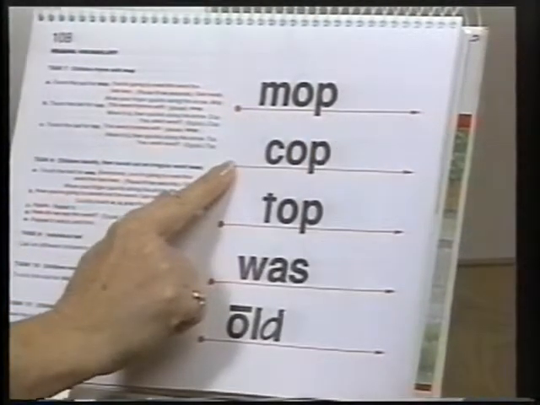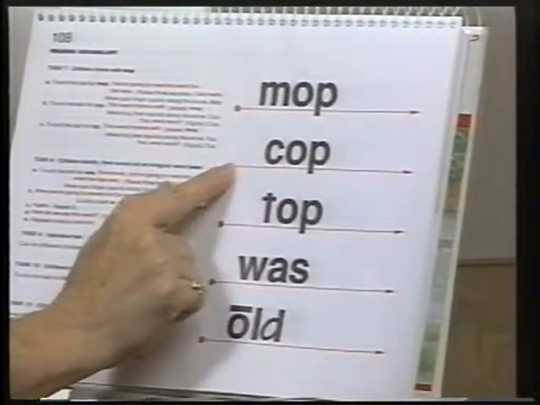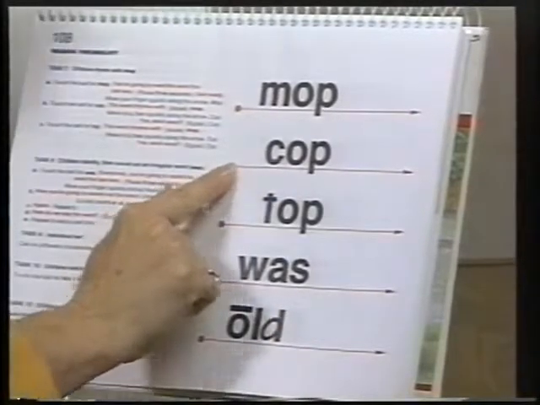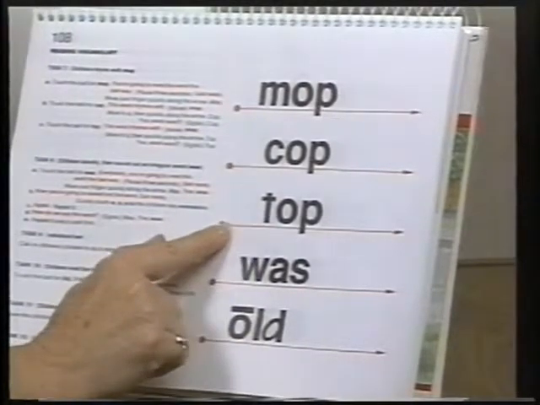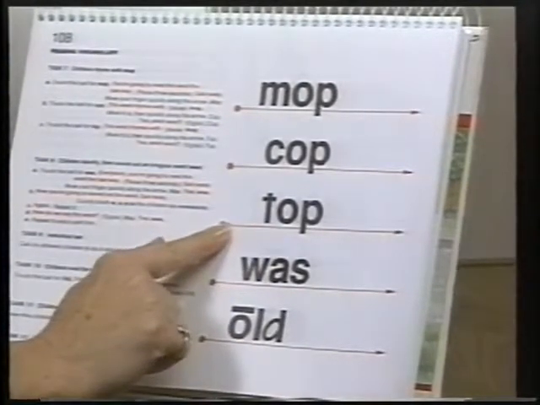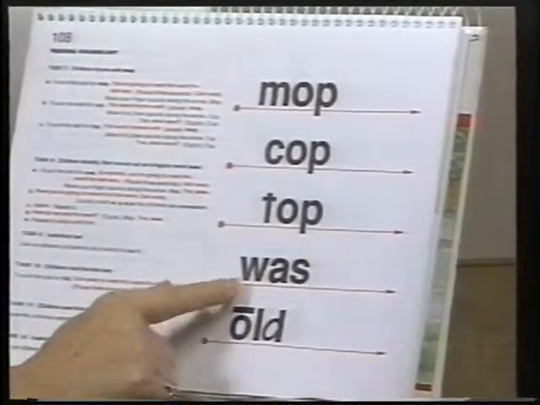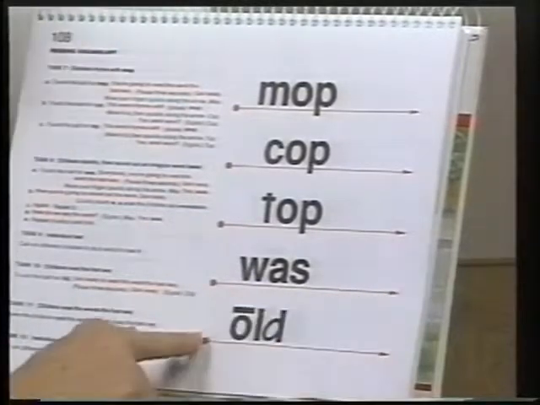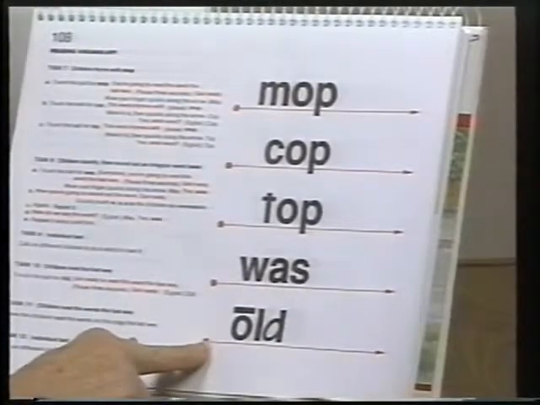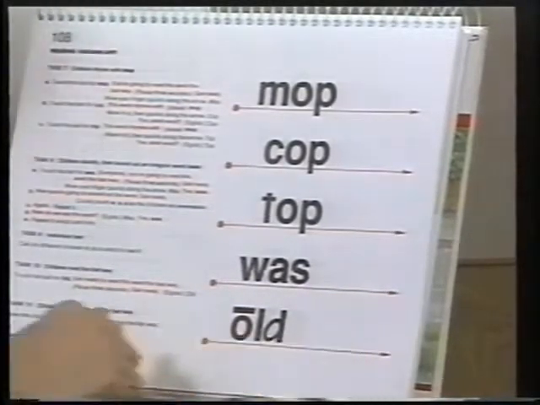Next word. Slide those two sounds together. What word? Cop. Yes, cop. Next word, slide those two sounds together. Don't get tricked. What word? Top. Yes, top. This is a funny one. Get ready. Was. Yes, was. Get ready. Old. Yes, old.